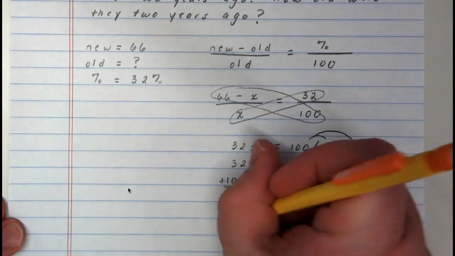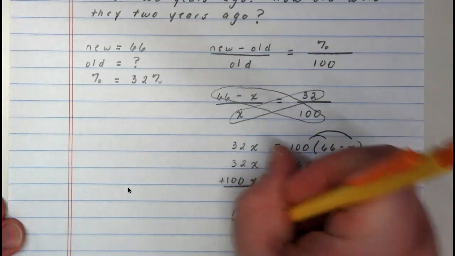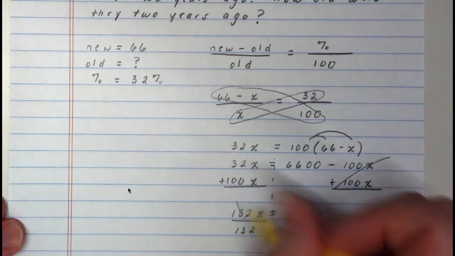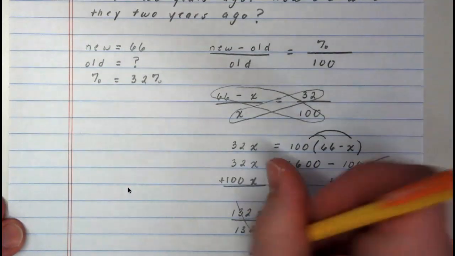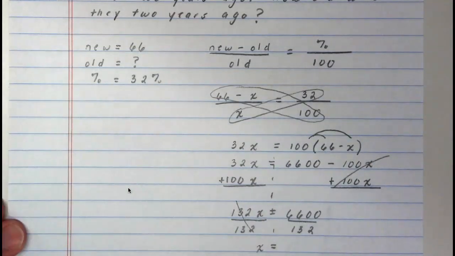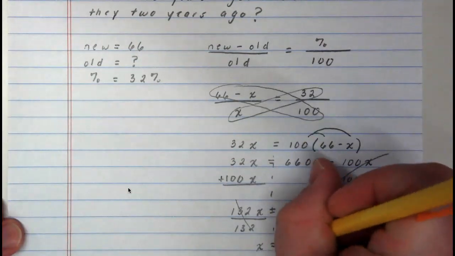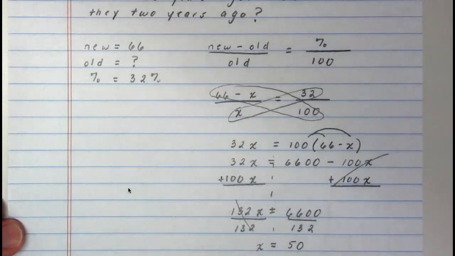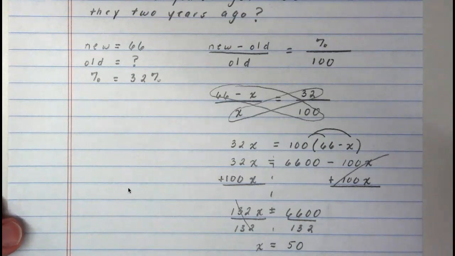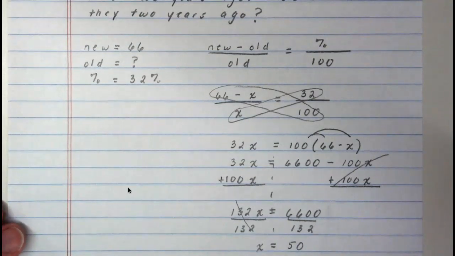Final step, we divide by 132. That cancels the 132s over here, and we're left with x is equal to, now let's jump to our calculator and do 6,600 divided by 132, and that is 50. Okay. So that means they were 50 inches tall 2 years ago.